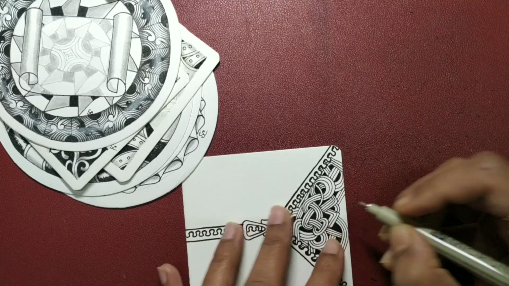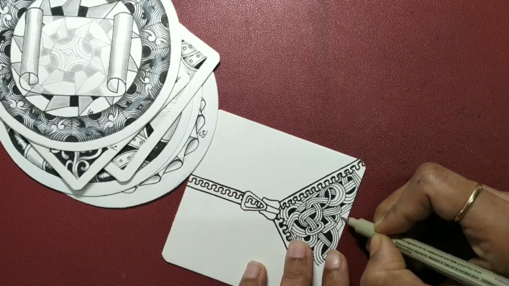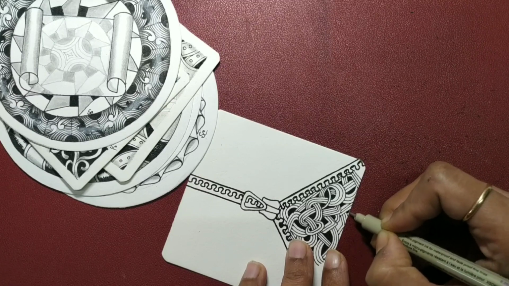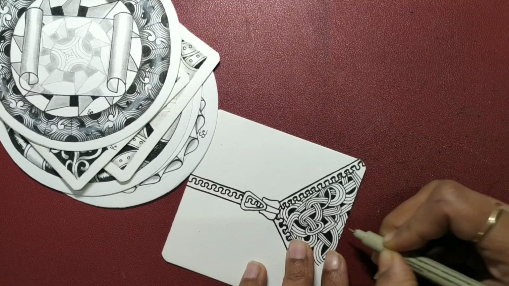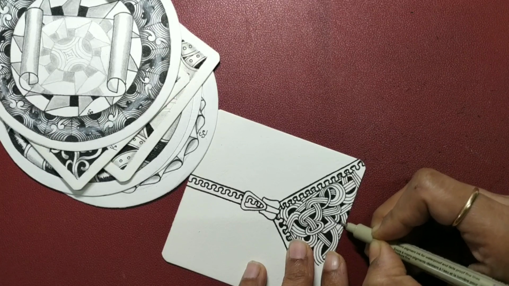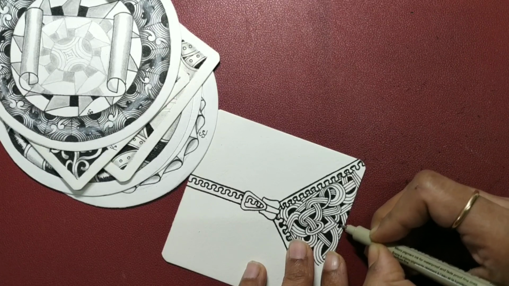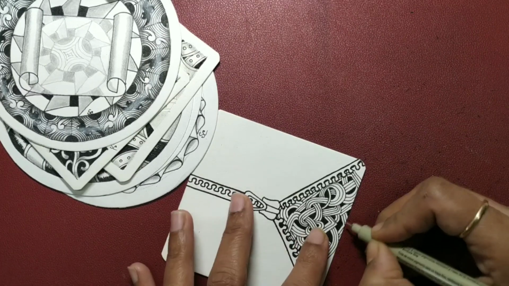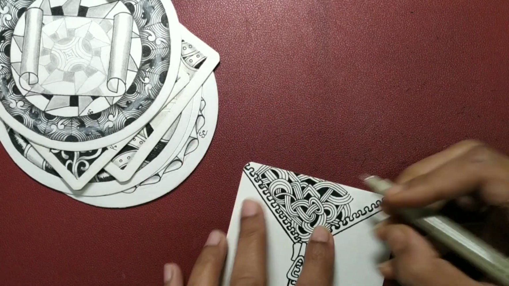wired, looped. Finding small little spaces in between, inking them because it adds to the look of the tangle.